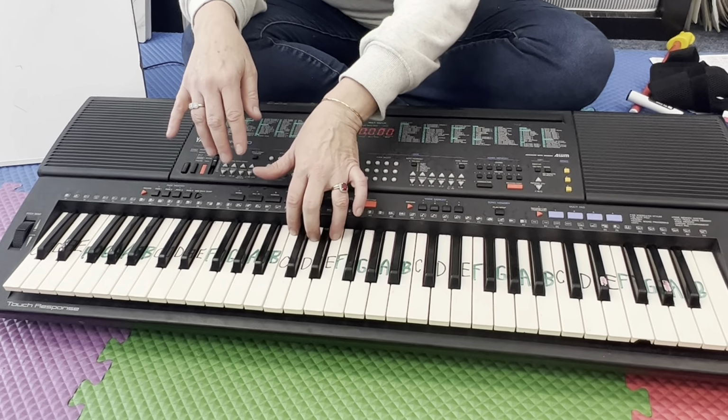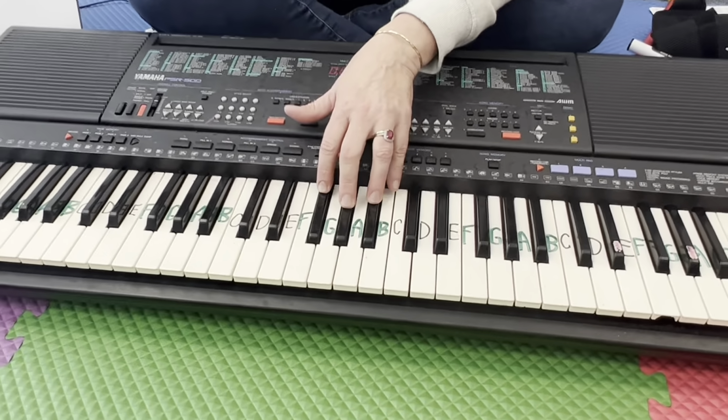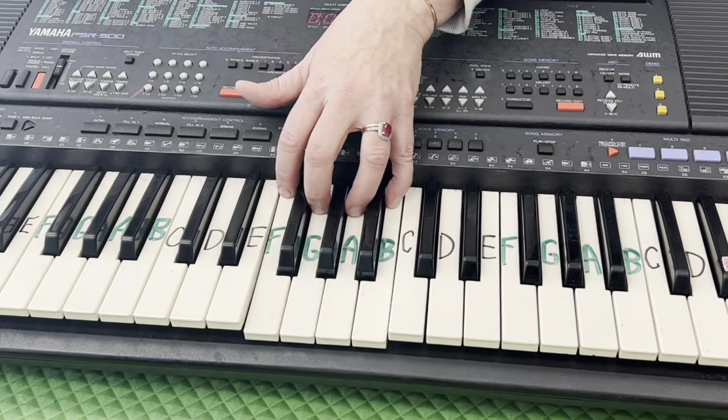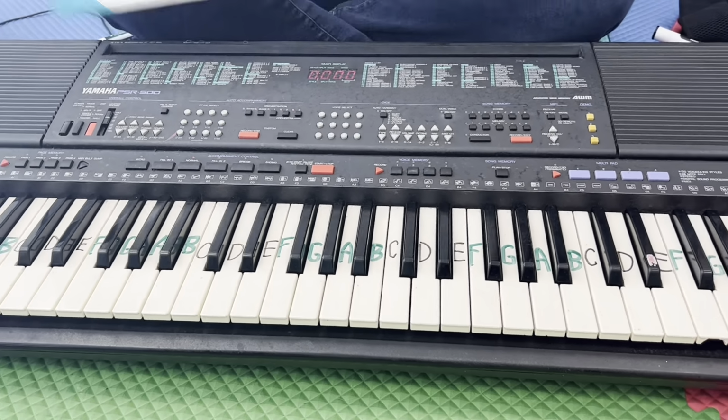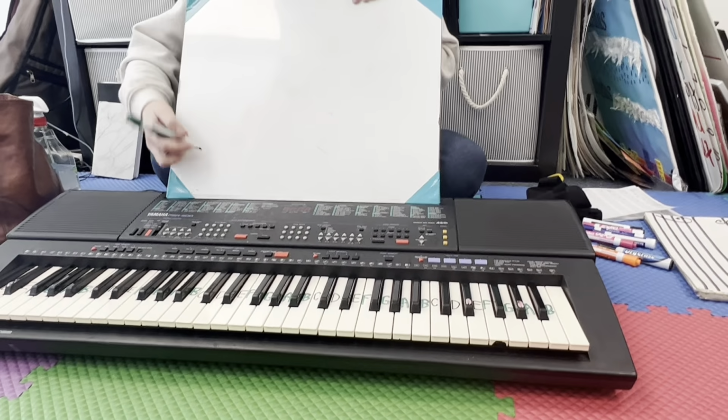B, 2 blacks, 3 whites, C, D, E. And then 3 blacks, what are the white keys, guys? 3 blacks, 4 whites, F, G, A, B. Good, so it's the same 7 letters over and over and over again. You watching?